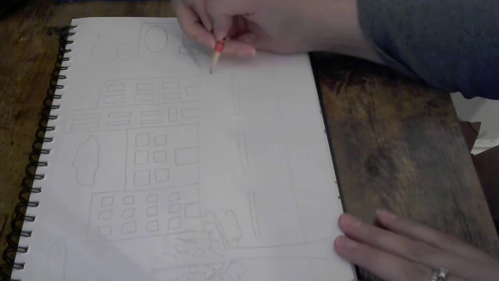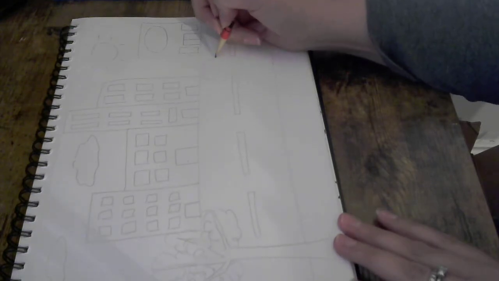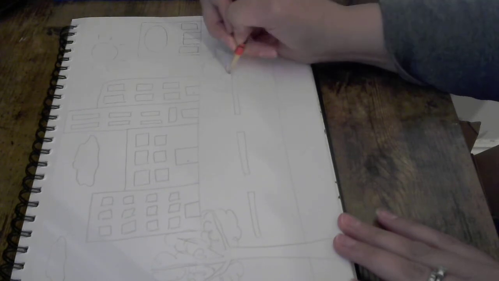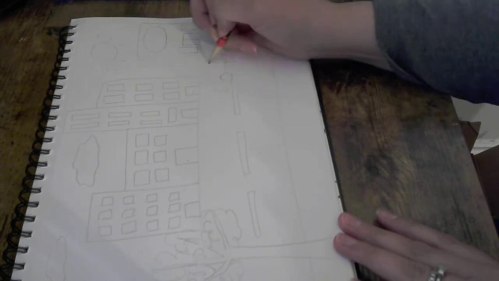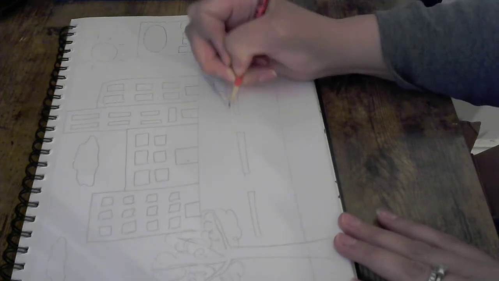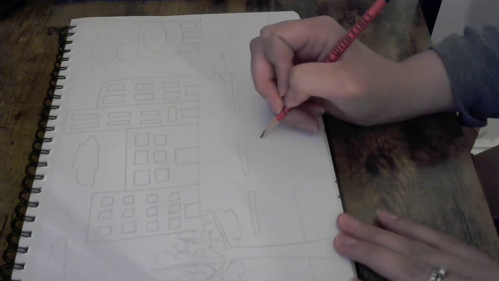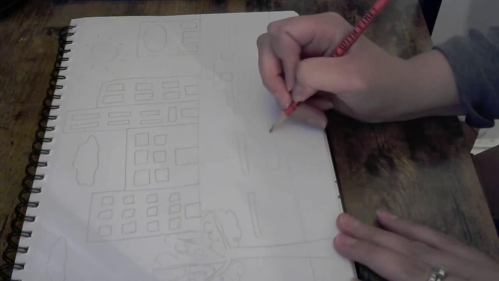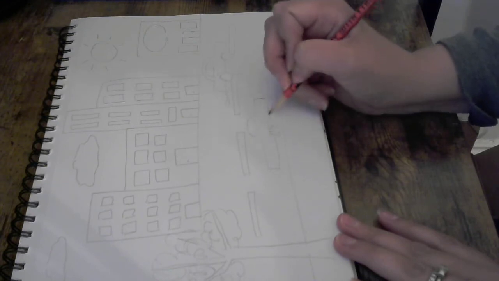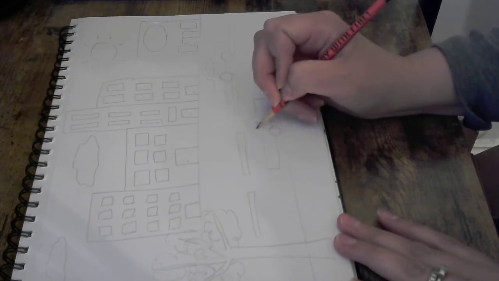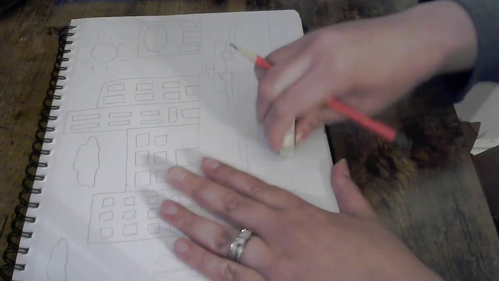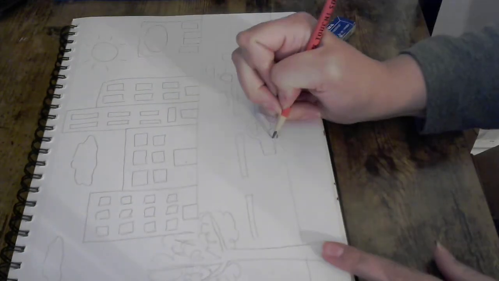And maybe I can add a car. Maybe this car is going this way. Maybe there's another car going this way. Drew that a little too big. I can just go back.